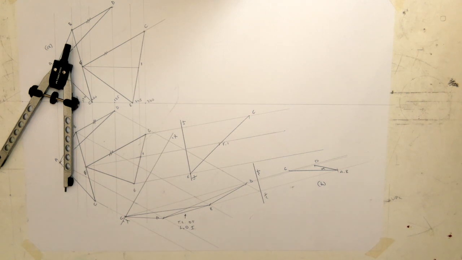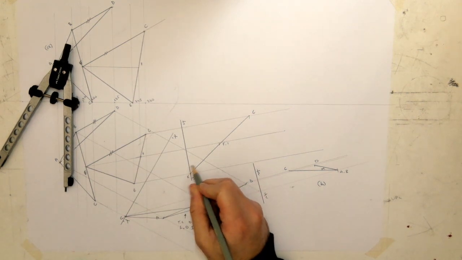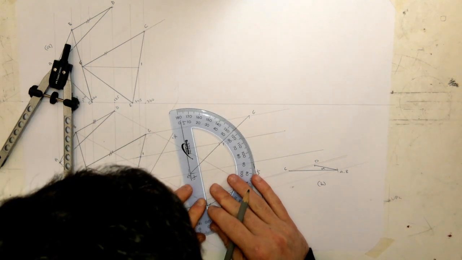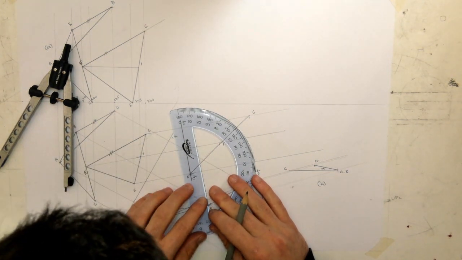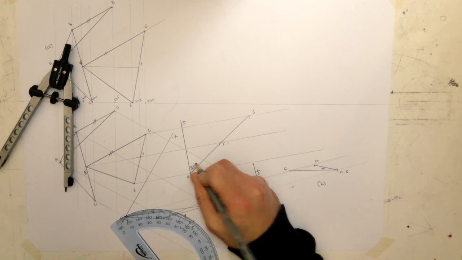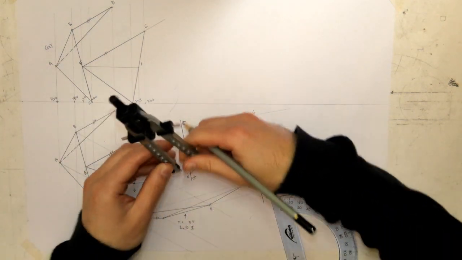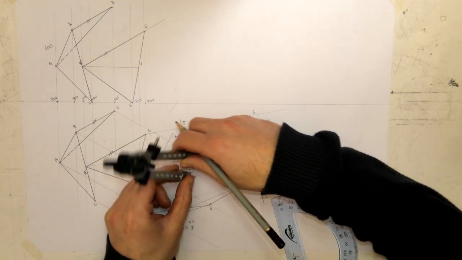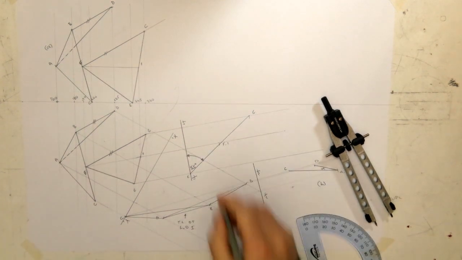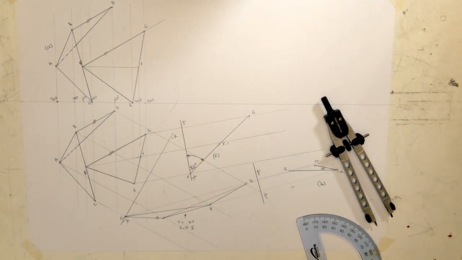Next thing I have then is to determine it. So you can see there this angle. I need to work that angle out, so I need to use my protractor for that. I can see there it's going to work out to be 55 degrees. So 55 degrees there for the angle that that plane makes to the horizontal plane. So that there is part C now complete.